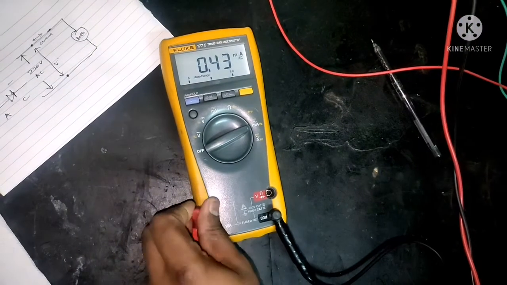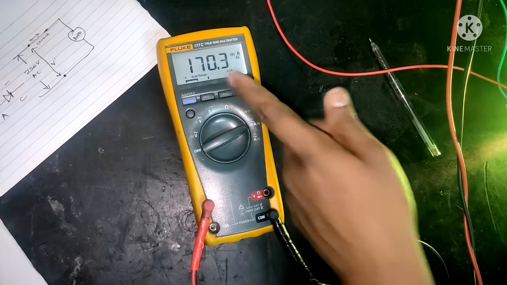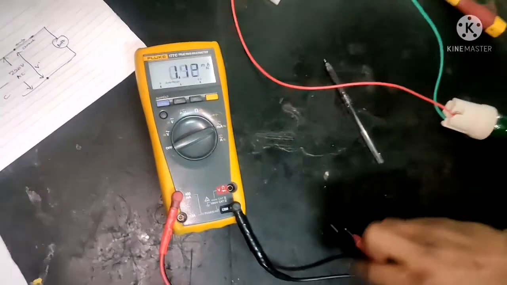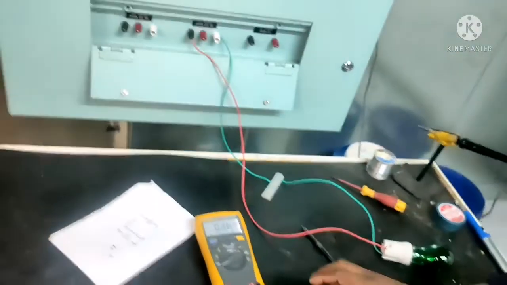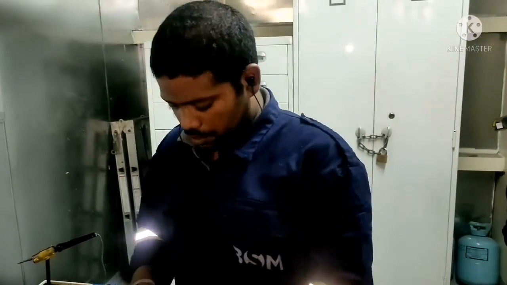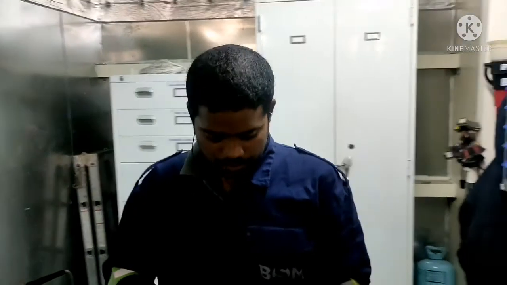If you want to check milliamps, you have to plug into the milliamps slot, that means the less current slot, and if you want to go for amps, you have to plug into the higher current slot. So this is how you need to check the current and voltage for any line.